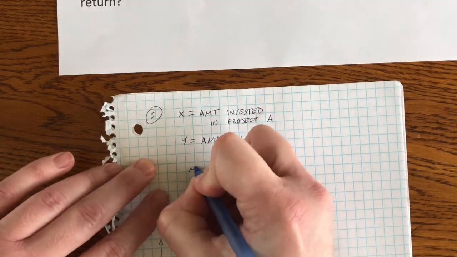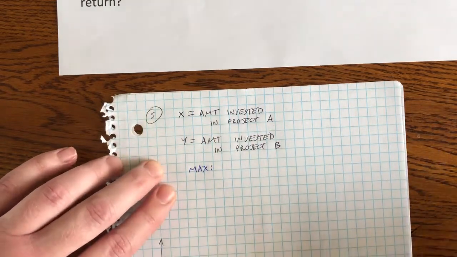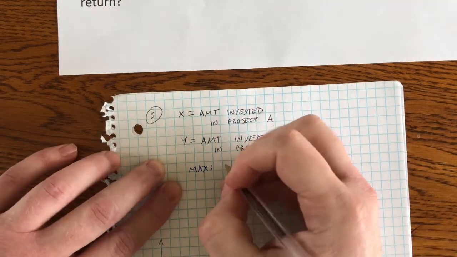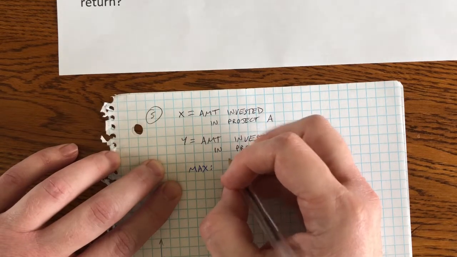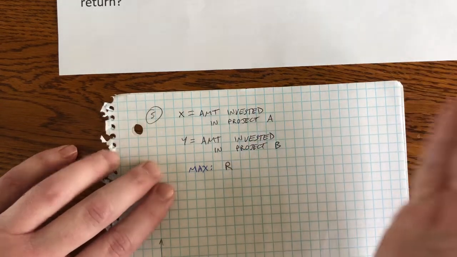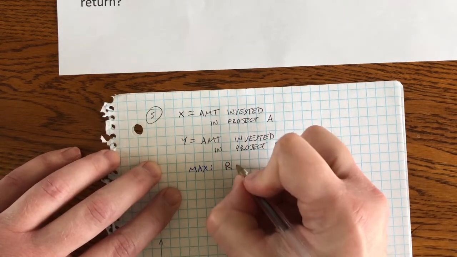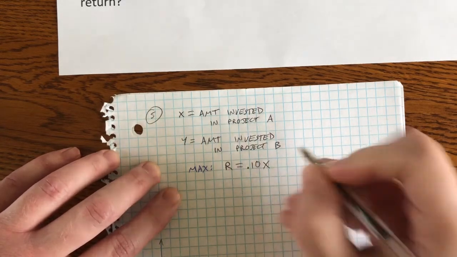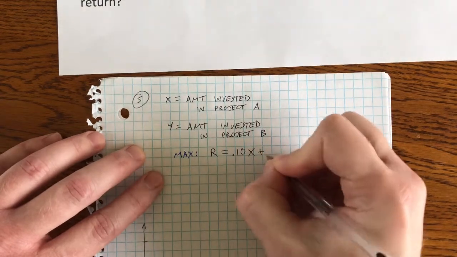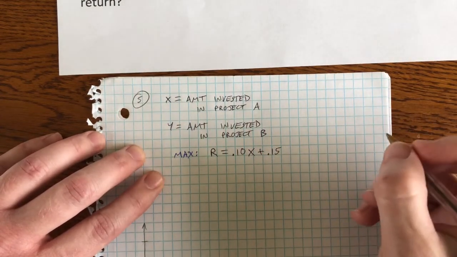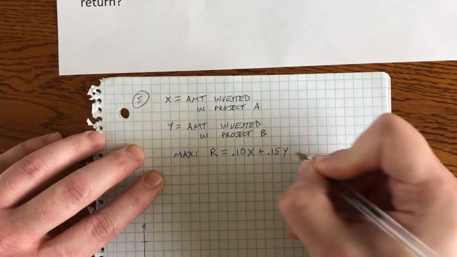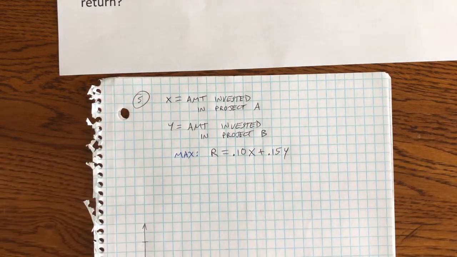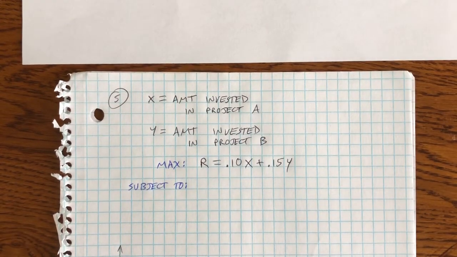We are going to be maximizing what? We're going to be maximizing this. Well, it's revenue, right? Or return. It's a return, I guess. Okay. So what's the return going to be equal to? Well, 10% of the amount invested in project A, which is X, plus 15% of the amount invested in project B, which is Y. So there's your objective model. The next thing we have to do is determine our restrictions. So this is where we write subject to, and then afterwards we write down our restrictions.